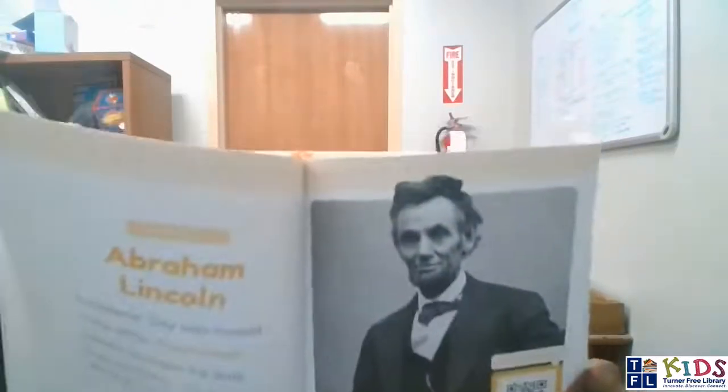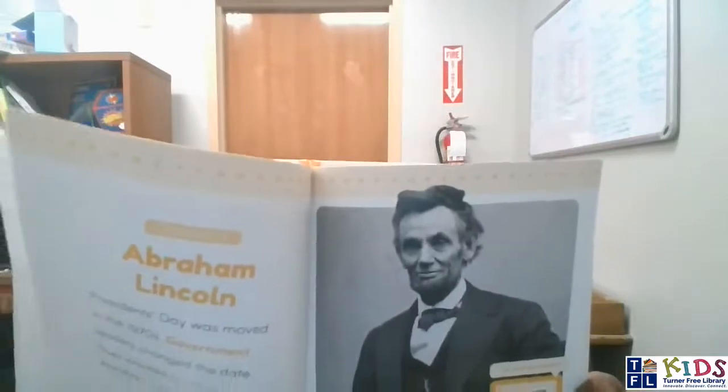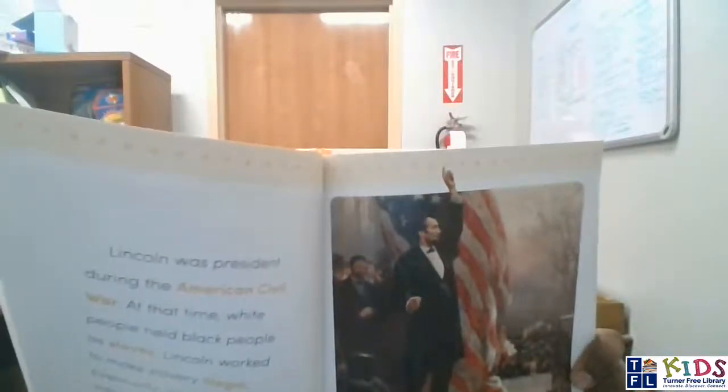Abraham Lincoln. President's Day was moved in the 1970s. Government leaders changed the date. They wanted to honor Abraham Lincoln too. And as we learned in the last book, right, Lincoln was president during the American Civil War. At that time, white people held black people as slaves. Lincoln worked to make slavery illegal. Eventually, all slaves were freed.